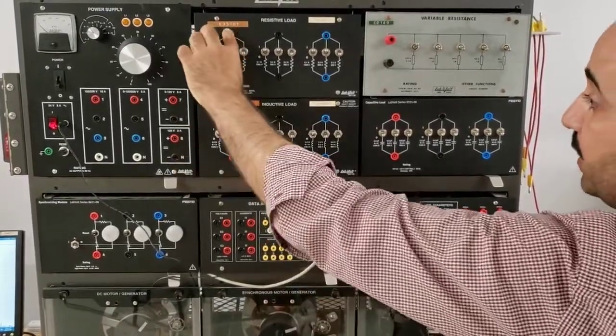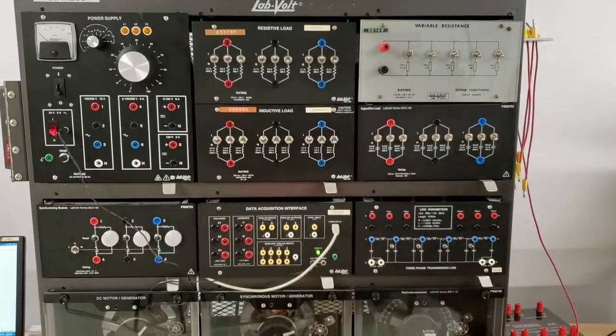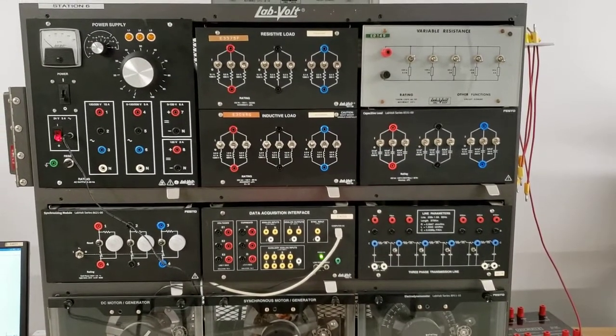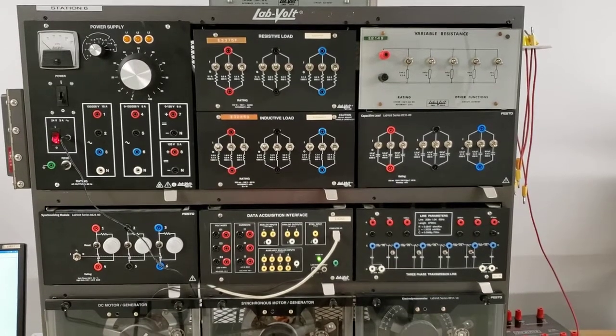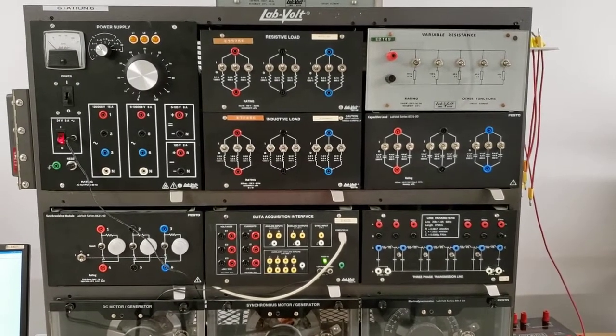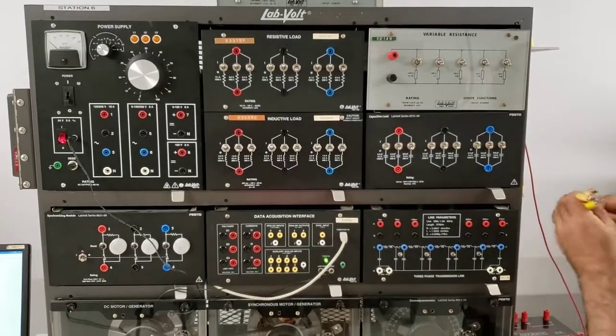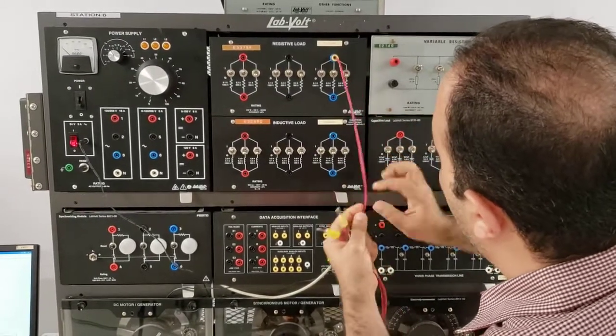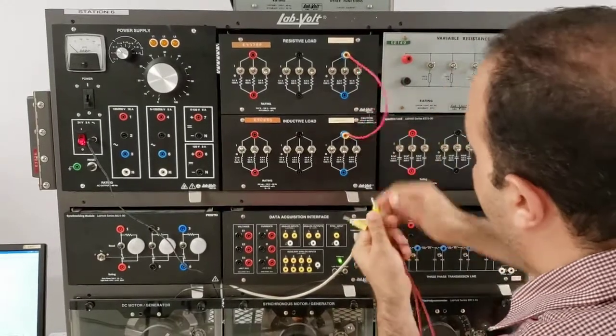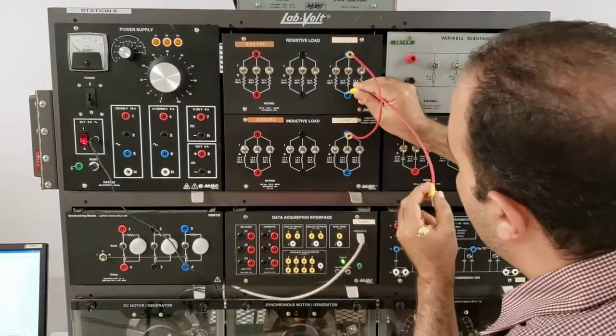I'm going to connect this resistance in parallel with this one. For the loads, we are going to use the three-phase loads. So I'm going to connect this guy to this guy, because I would like them to be connected in parallel. So I will connect it that way.